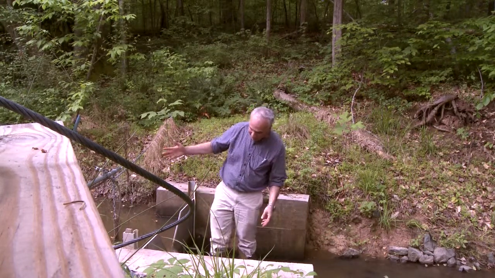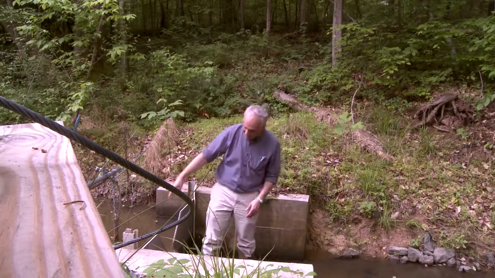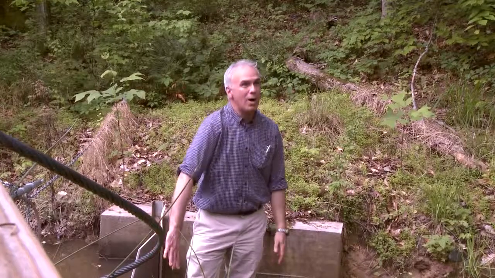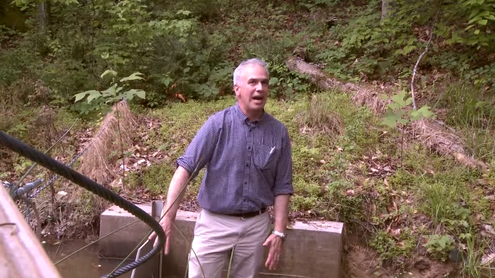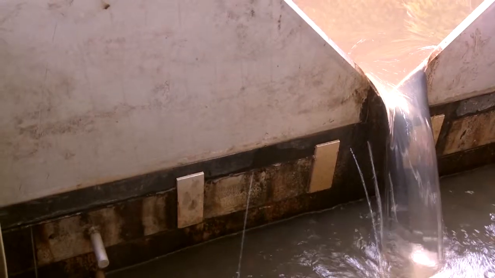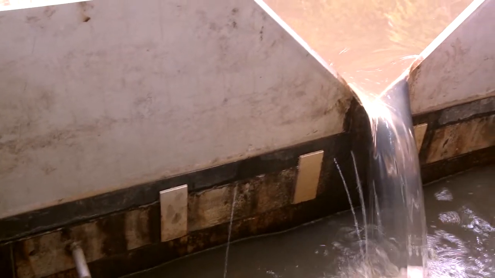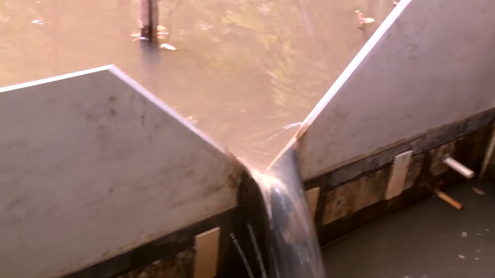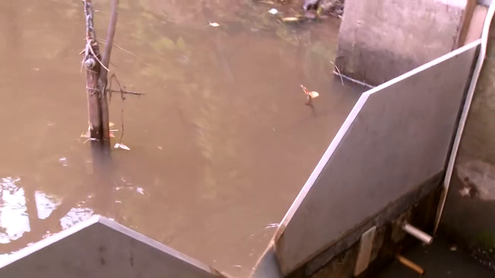Now, one thing we noticed is that when we first started putting this in place, the weir board started to bow out just a little bit in the center, especially during really high flows. And so we took it back to a metal shop and had them weld on these aluminum tabs right here to basically keep the metal weir plate rigid in the center.